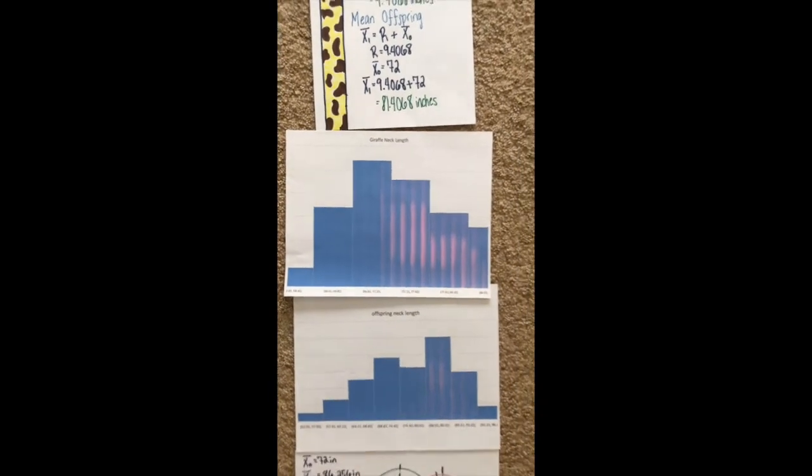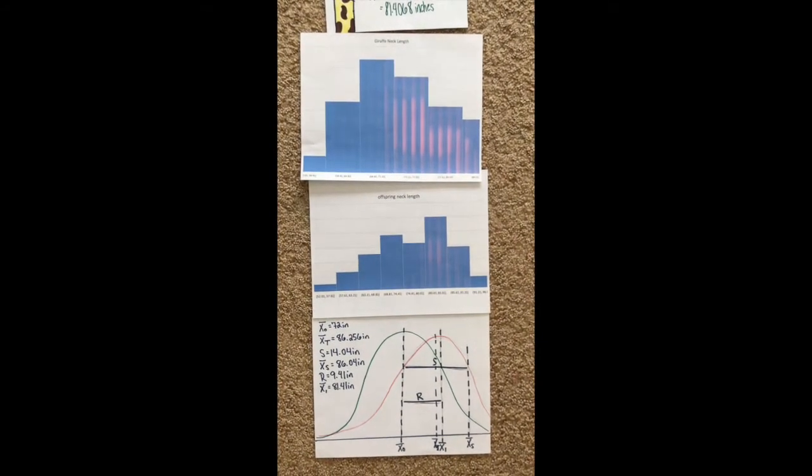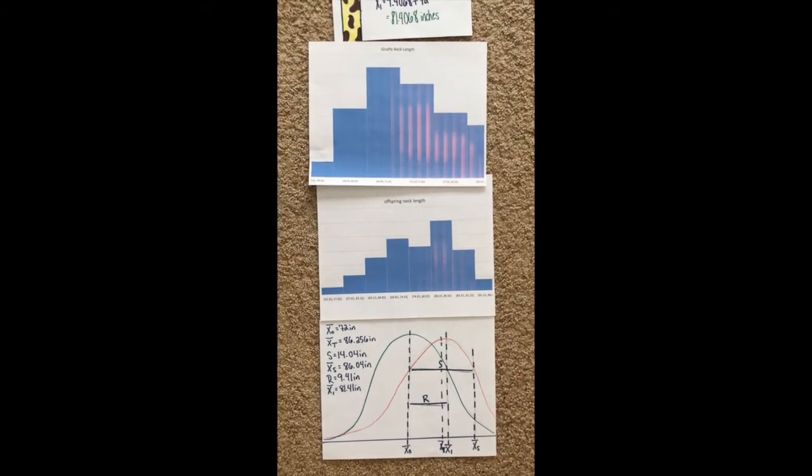It is important to note that if this experiment was done many times, the average neck length would decrease because it is likely that a rare bad trait could emerge, making the population shorter.